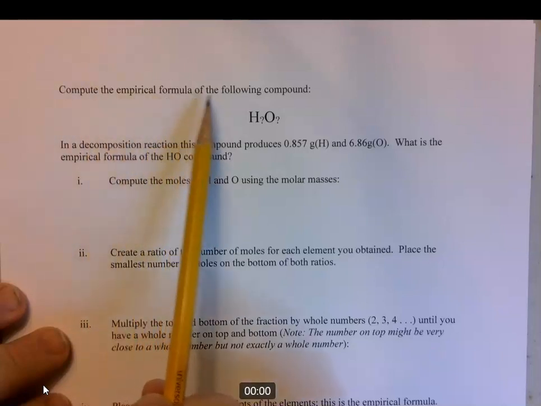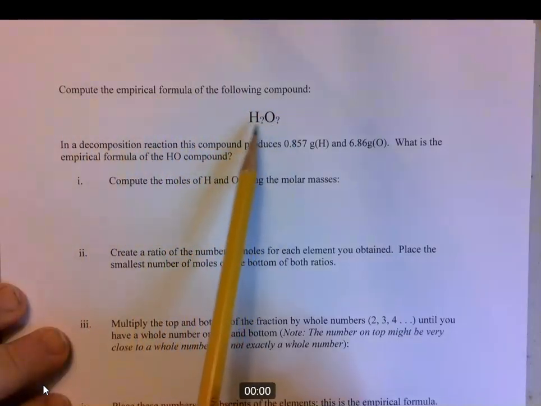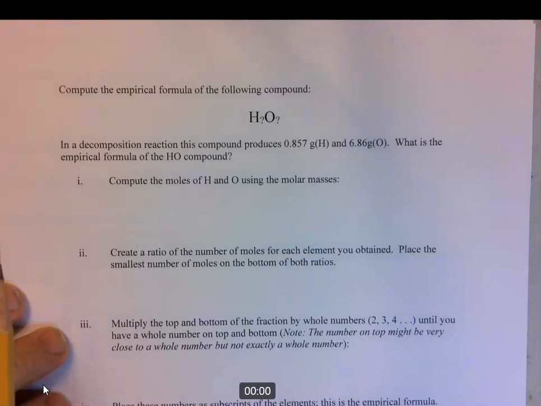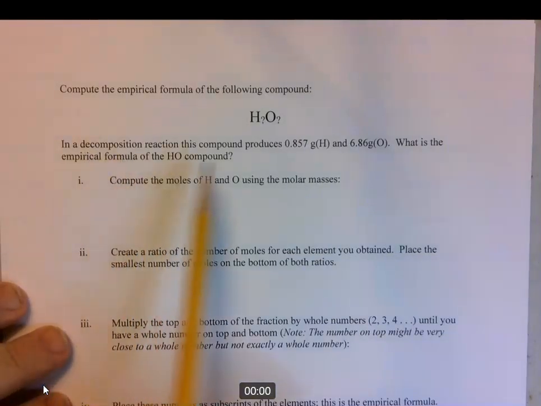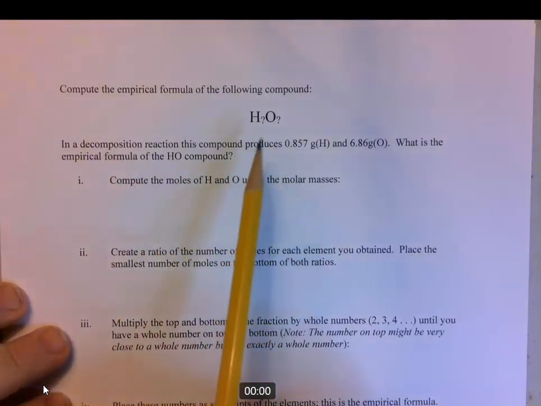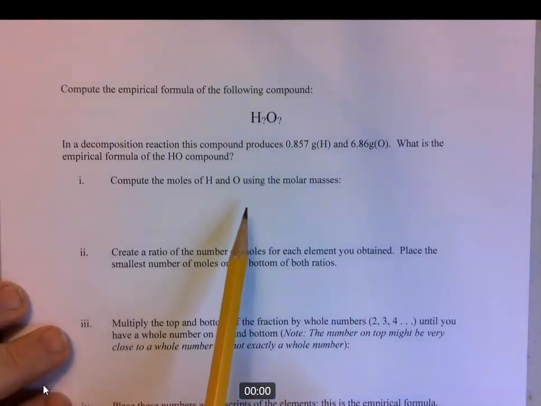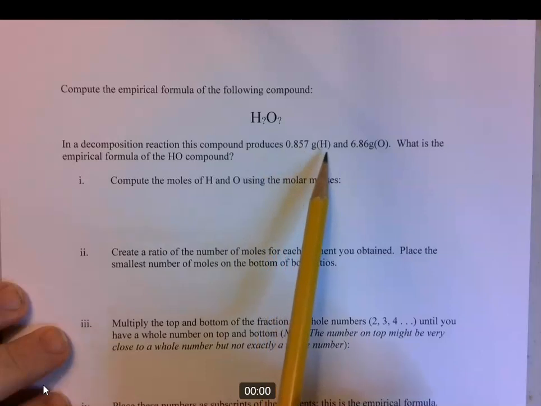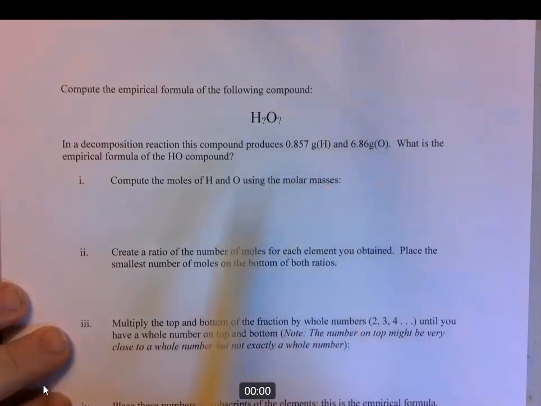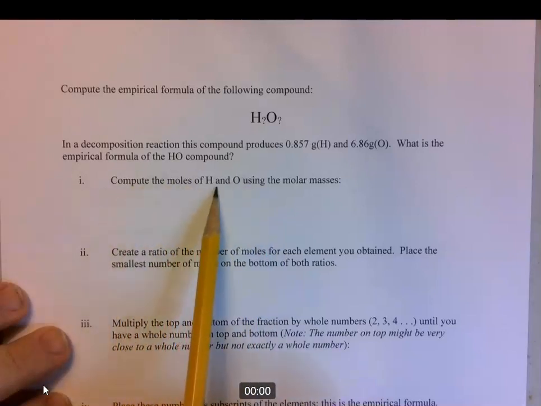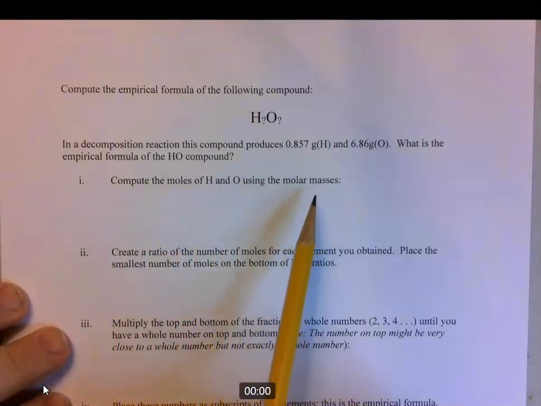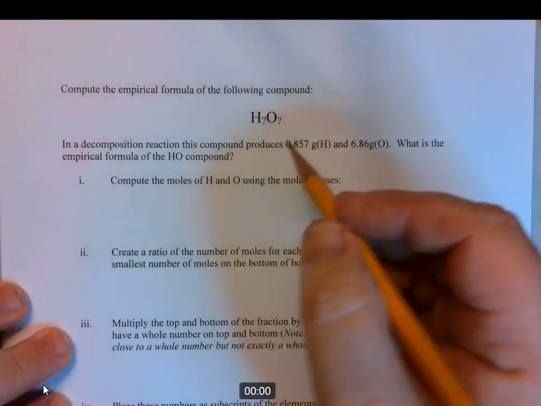So compute the empirical formula of the following compound. You have an HO compound, you need to figure out the subscripts. And in the lab, you did a decomposition reaction, so this breaks down into hydrogen and oxygen. You have 0.857 grams of hydrogen and 6.86 grams of oxygen. The first step is compute the moles of H and O using the molar masses. So let's go ahead and do that.